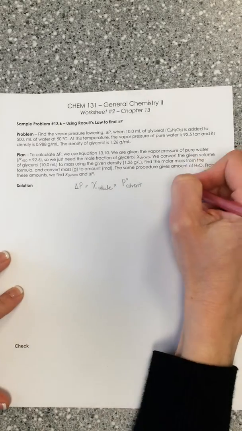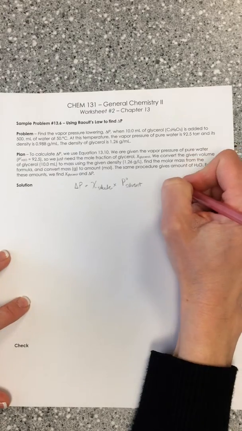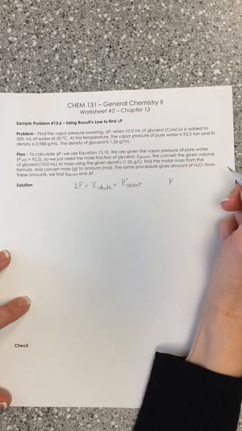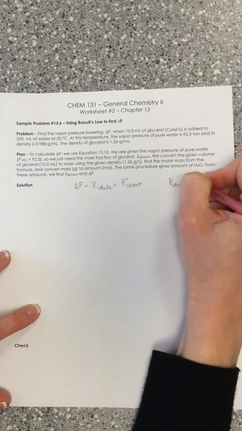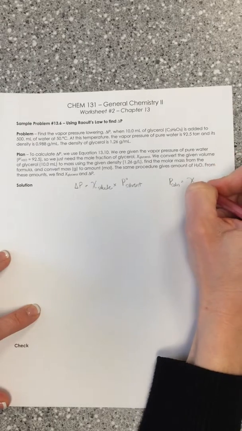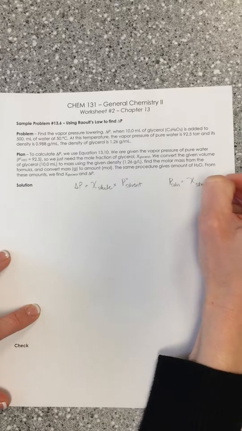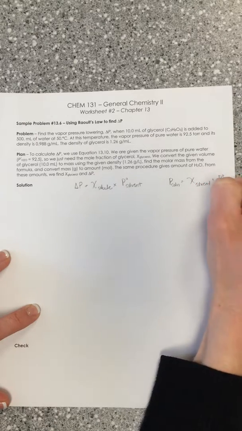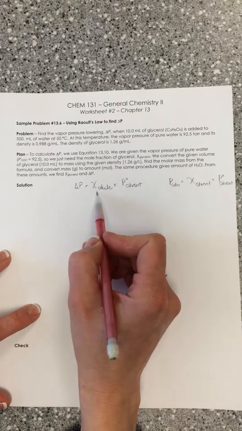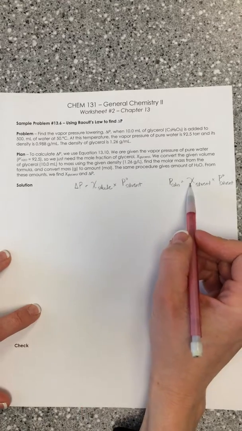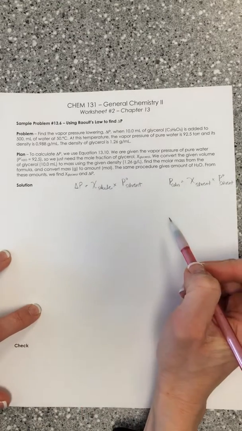Again, the other equation, I'll just write it down here so we have it, has to do with the absolute vapor pressure of the solution as a function of the mole fraction of the solvent times the vapor pressure of the pure solvent. And again, one of the things to note that's different is this side uses mole fraction solute, this side uses mole fraction solvent.